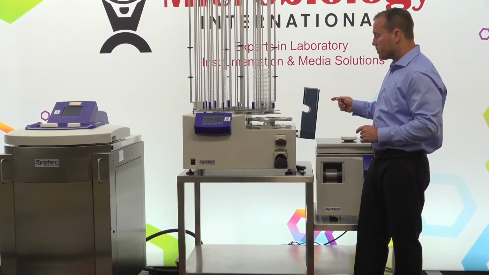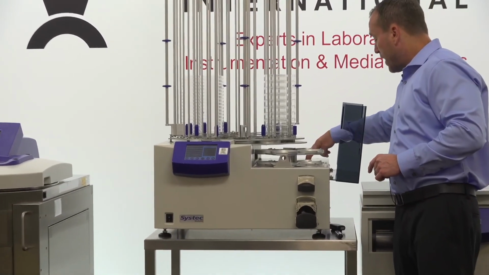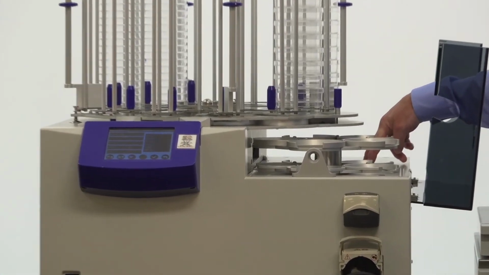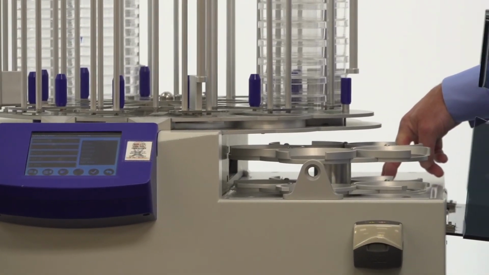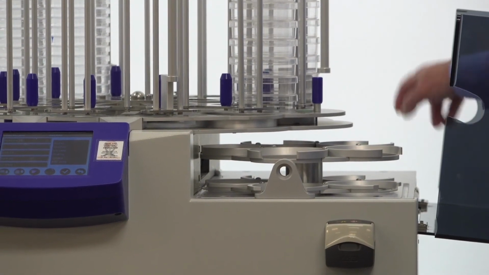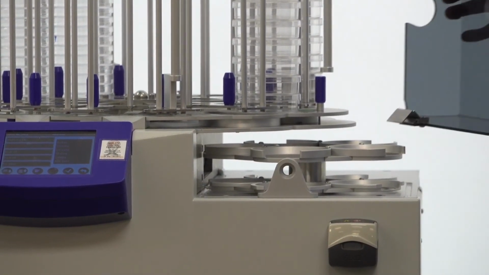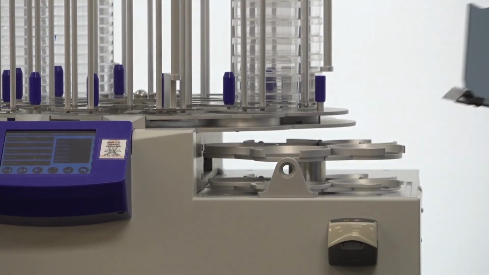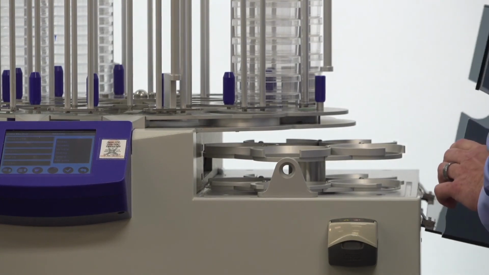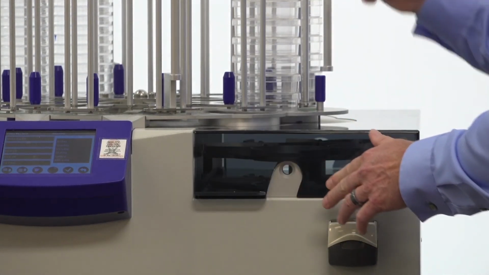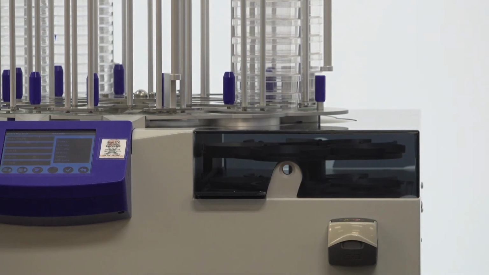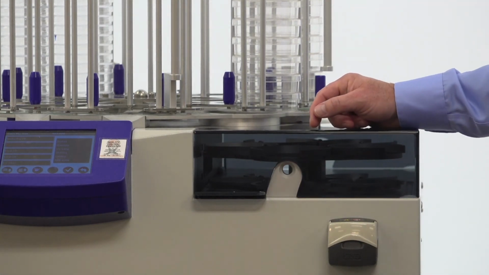So on this instrument, in the back, located here, there is the ability to put a print head directly in this area. It would load through the back of this lid, so you'll see a hole in the back of the lid as well. So the print head comes directly through there, and then it will dispense directly on the side of the plates as they're being filled. The printer that we offer is a Lynx printer.